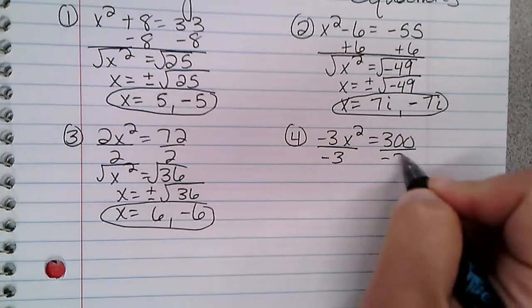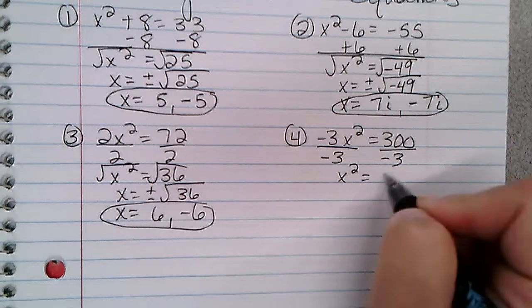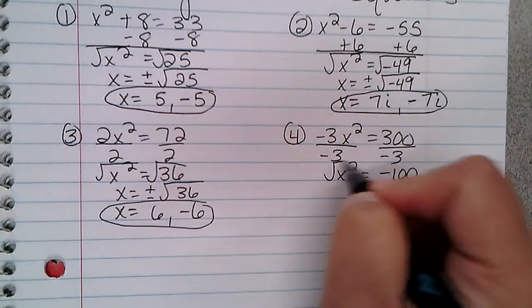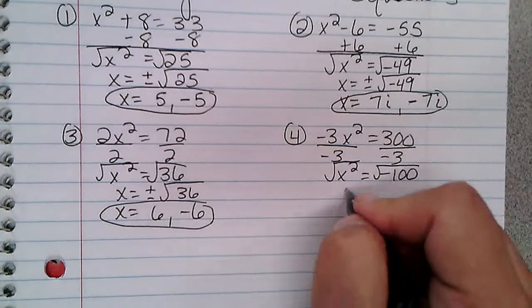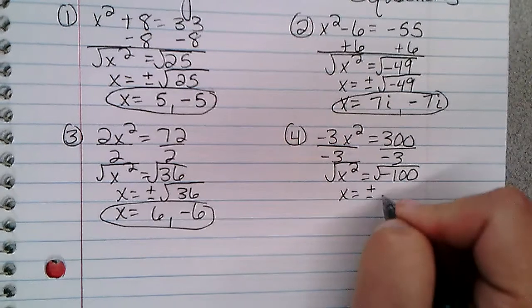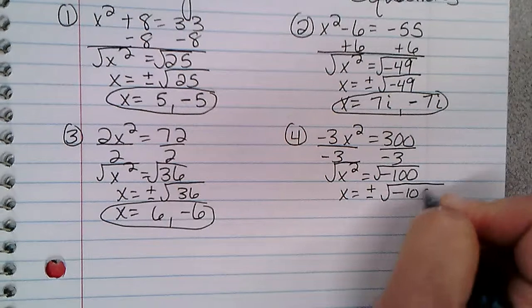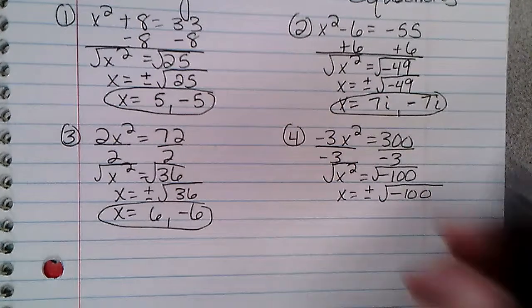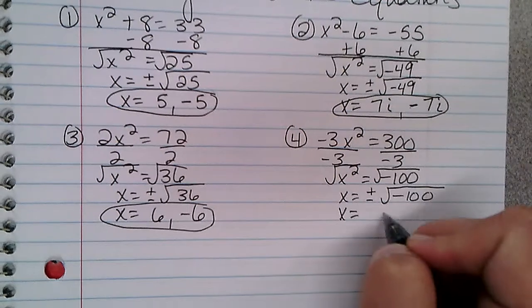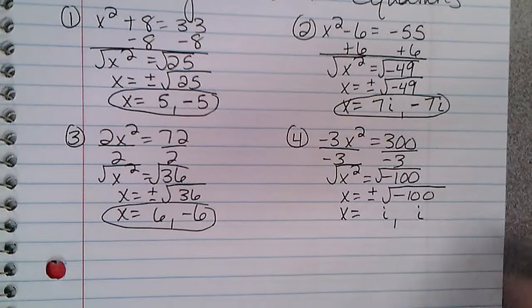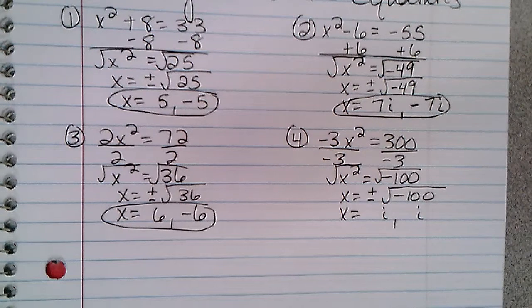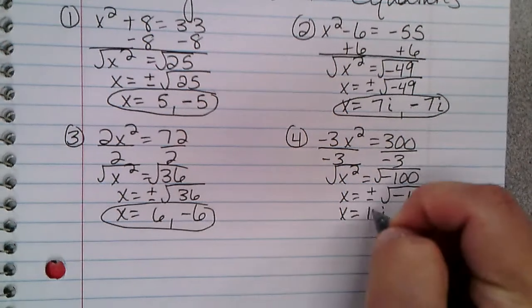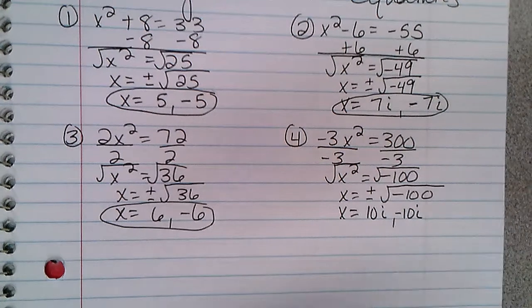So we'll see what happens with this one. So divide by negative 3. That's negative 100. Take the square root to get rid of the squared. So we have positive and negative square root of negative 100. So this is going to be an imaginary answer. So we use the i to take care of the negative, and then we just take the square root of 100, which is 10. So 10i and negative 10i with imaginary answers.